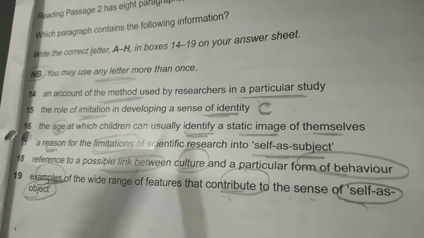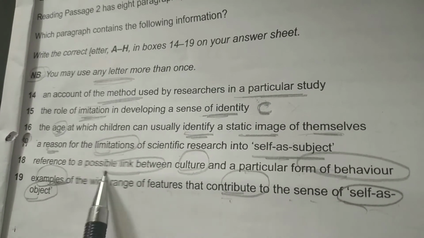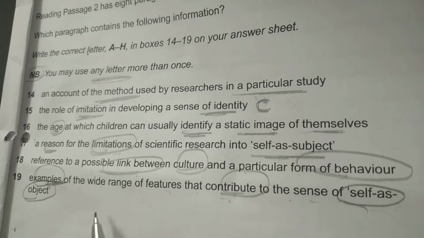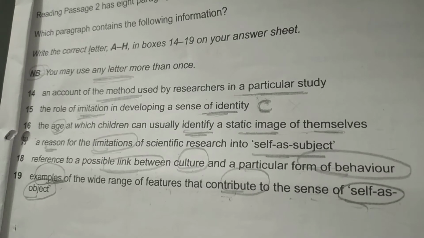No, there was no mention of age. No, there was no mention of limitations also, self as a subject. And there was no mention of link between culture. See, now my speed has been increased. Example of the wide range that contribute in the sense of self as object. No, it was not mentioned in the paragraph C. Now let's go to passage D.